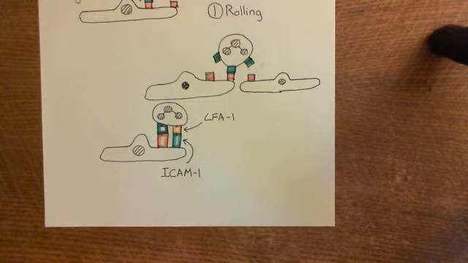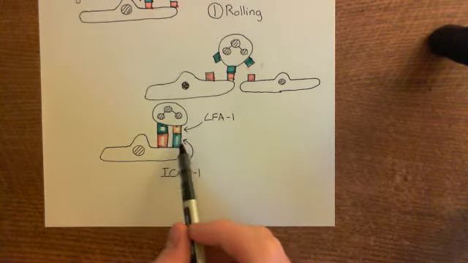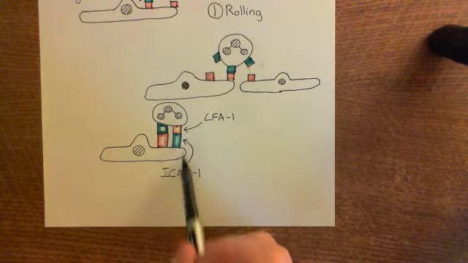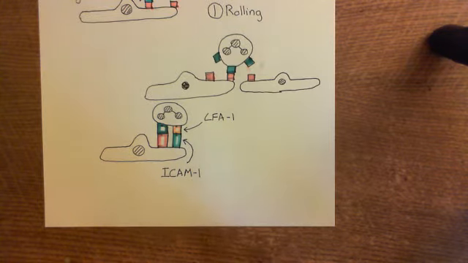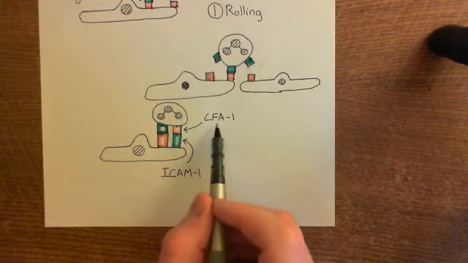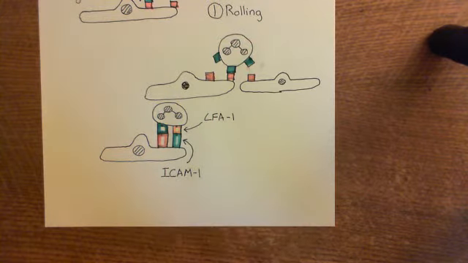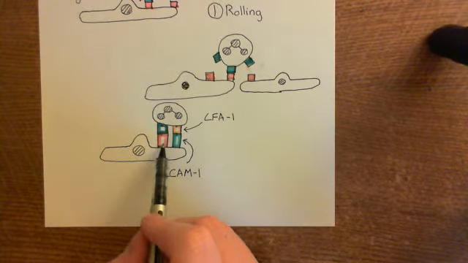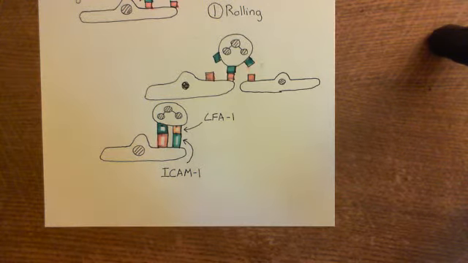There are the immunoglobulin superfamily cell adhesion molecules, which ICAM1 is an example of. Then there is the integrin family, which LFA1 is an example of. Then there's the selectin family, which p-selectin is an example of. And finally there's the cadherin family, which we haven't seen any examples of here.